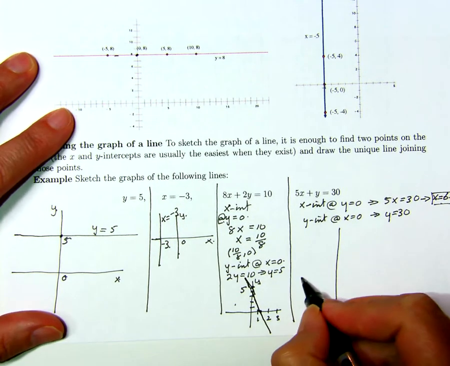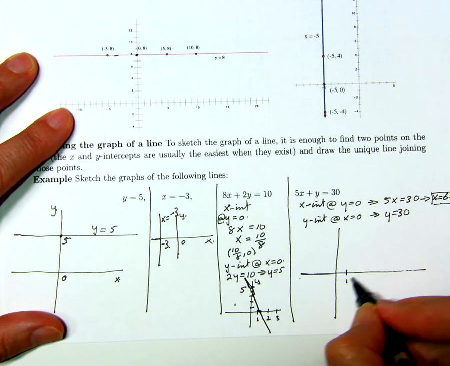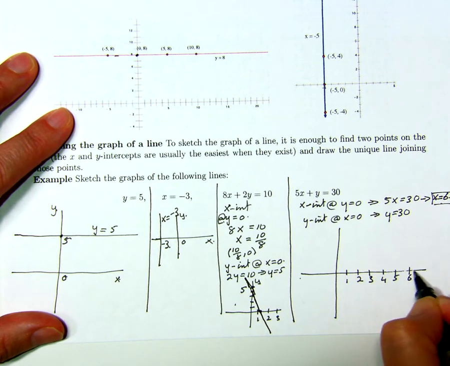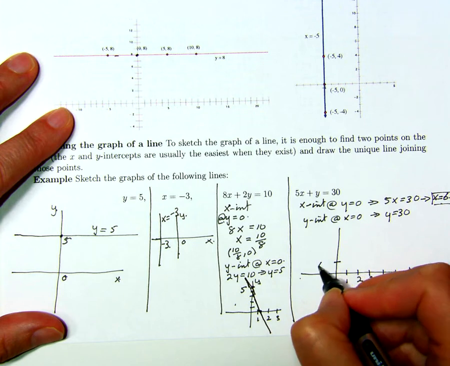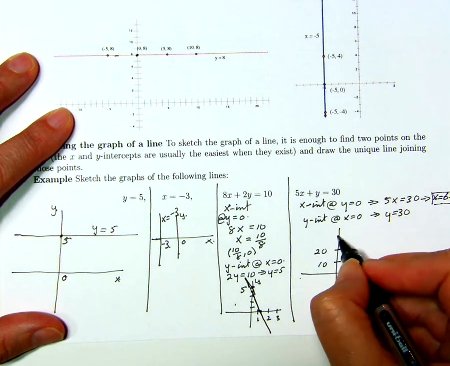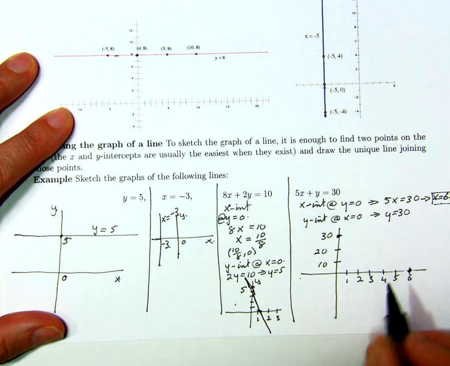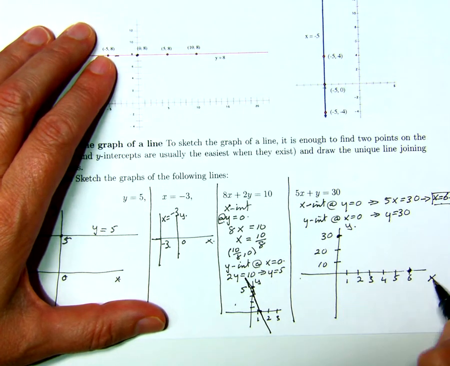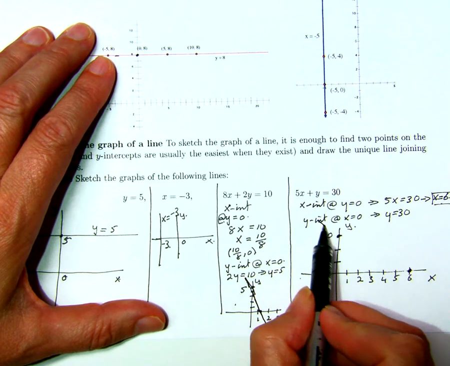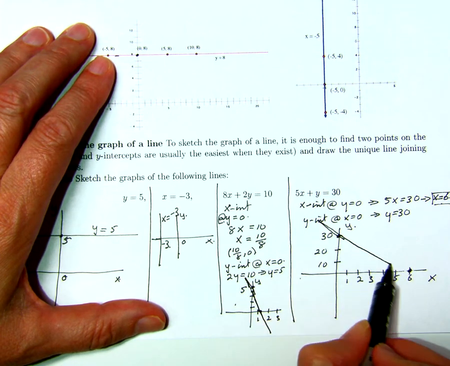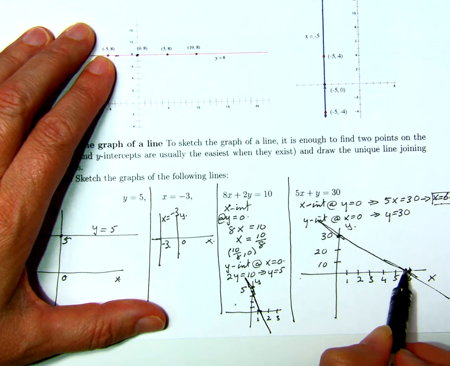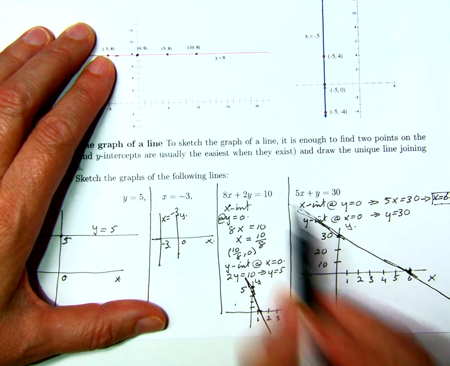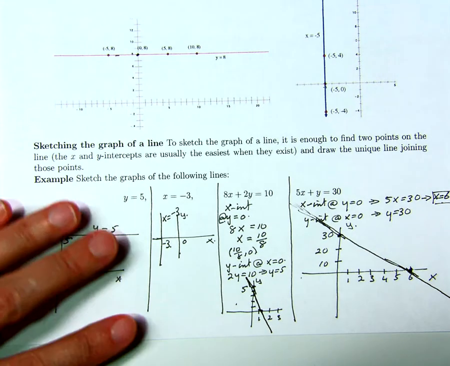So this one cuts the x-axis here, and I'm going to change the scale for the y-axis because 30 is a relatively large number. That gives me 2 points on the line. Now I join those with a straight edge, and I get a perfectly straight line through them, which goes on to infinity and beyond.